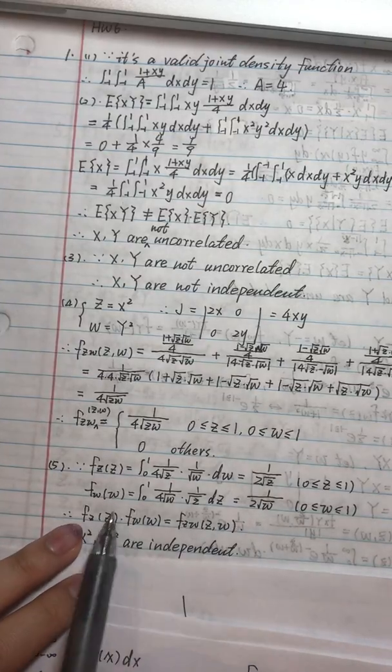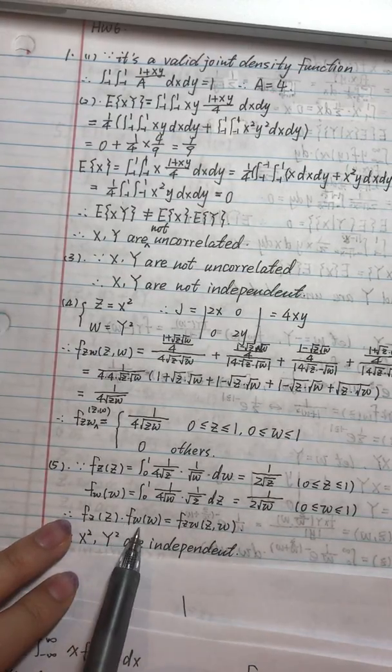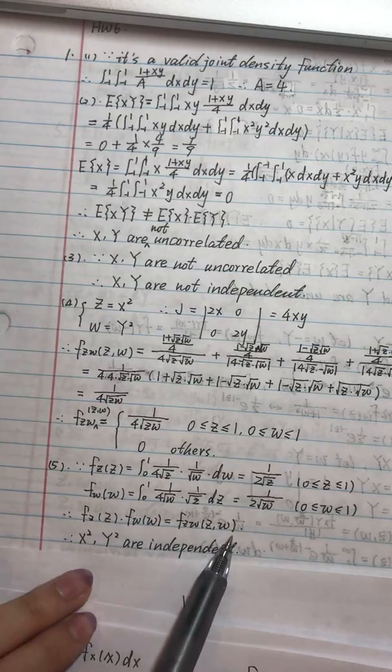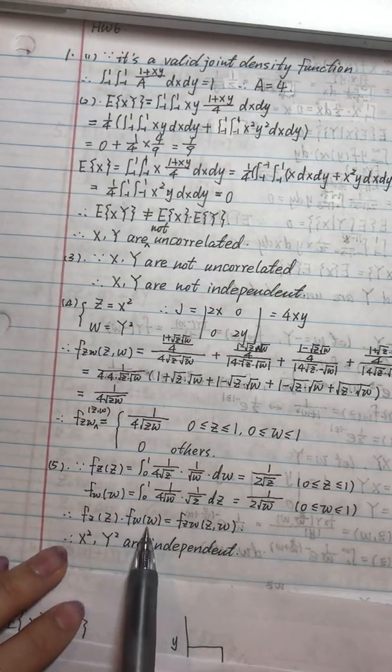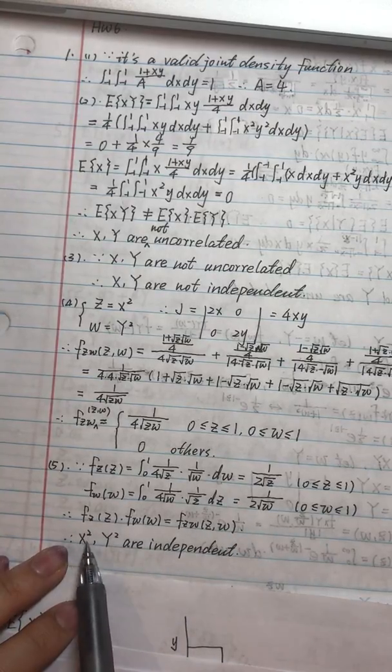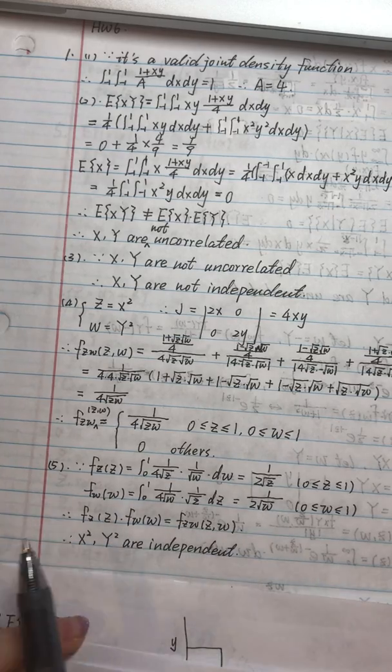So we can see that f_Z multiplied by f_W equals f(z,w). So we can see that Z and W are independent, so X squared and Y squared are independent. Thank you.